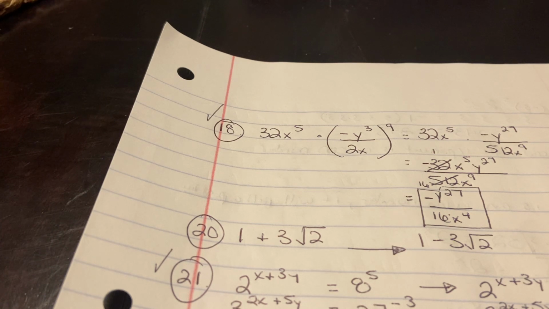All right, so that's all. The conjugate is 1 minus 3 root 2. Ain't nothing too crazy.